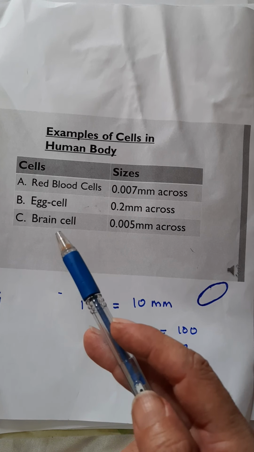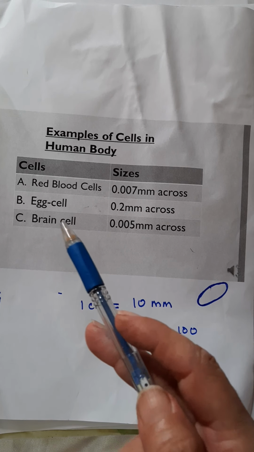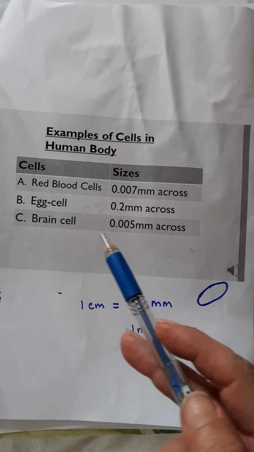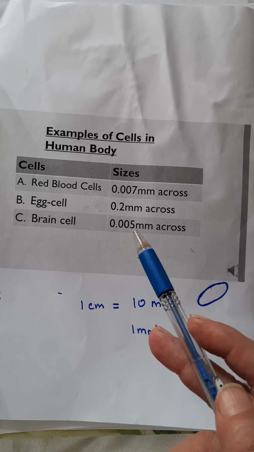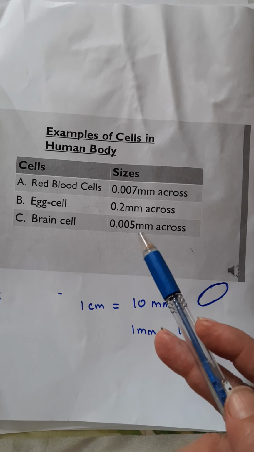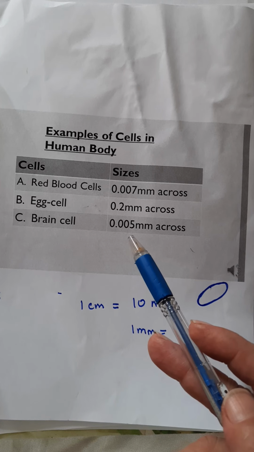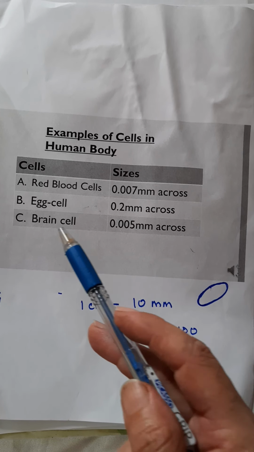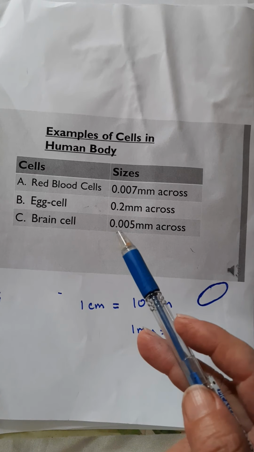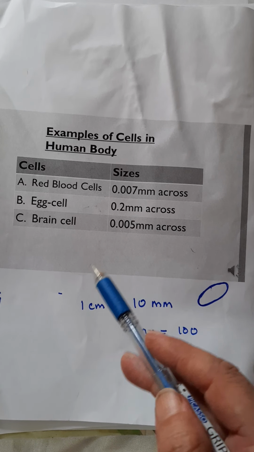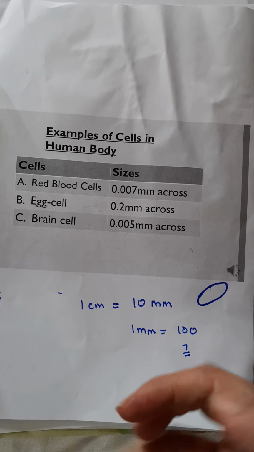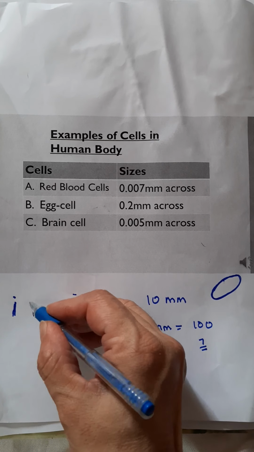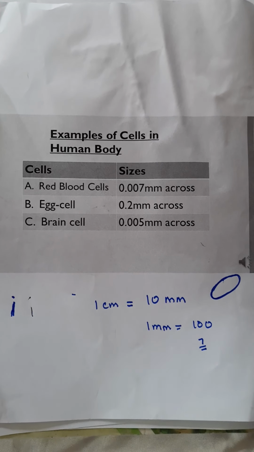Then we have the brain cells, which are the smallest cells in your body, and they measure about 0.005 millimeter across. And it's a very strange thing I am going to tell you, that about 40 brain cells would fit across the dot on the top of the letter i. As I have told you in my lecture, this is the i and this is the dot. 40 of them can fit across this dot.